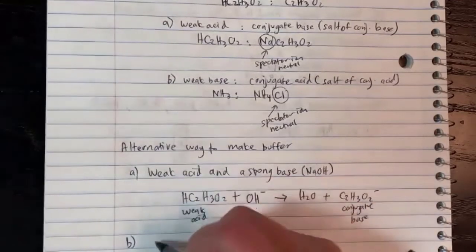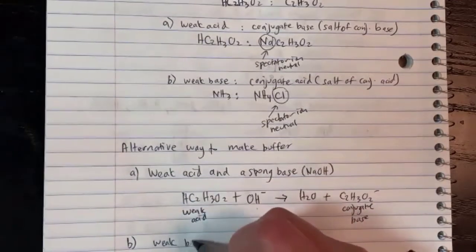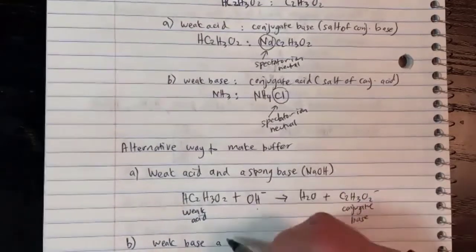So another option is if you use a weak base and pair it with a strong acid.